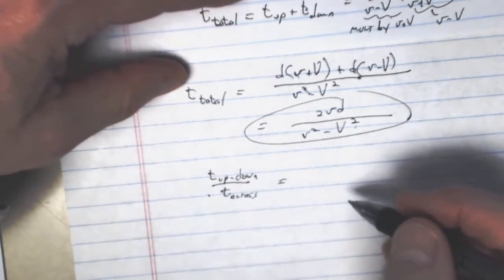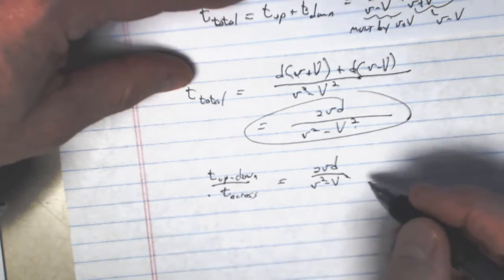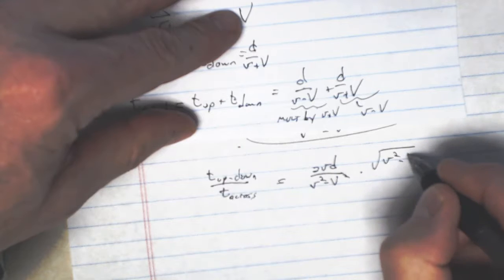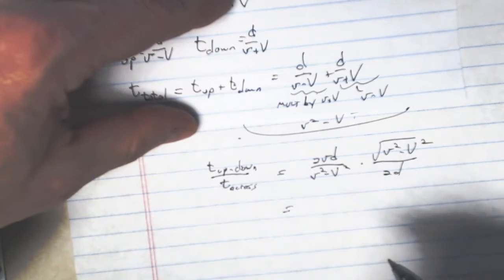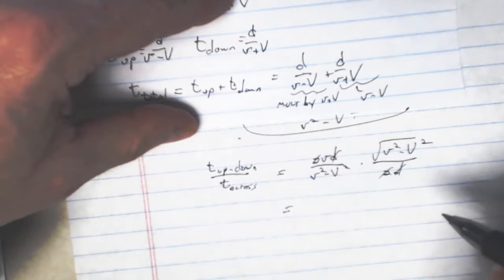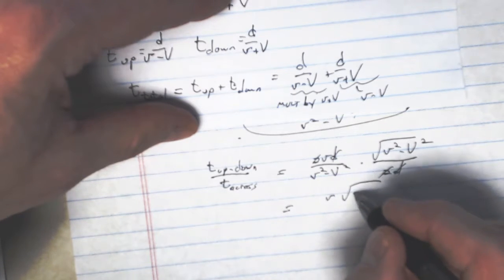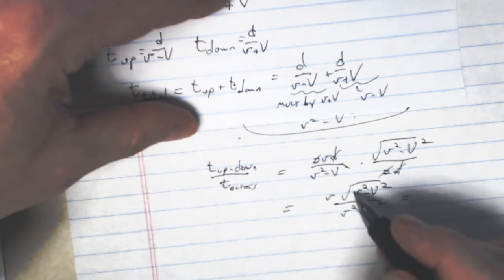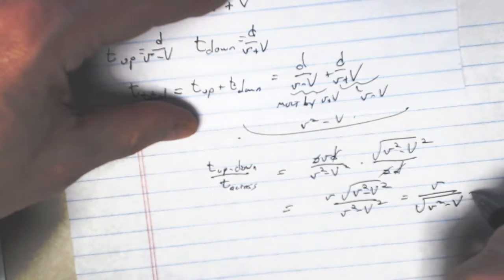So I've got 2vd divided by little v squared minus capital V squared, times the reciprocal of the across time, because I'm dividing by it, so times the square root of little v squared minus capital V squared over 2d. The d's cancel, the 2's cancel, and I'm left with little v times the square root of little v squared minus capital V squared, over little v squared minus capital V squared. The square root of something divided by that something just gives you one over the square root of that something, so this is little v over the square root of little v squared minus capital V squared.